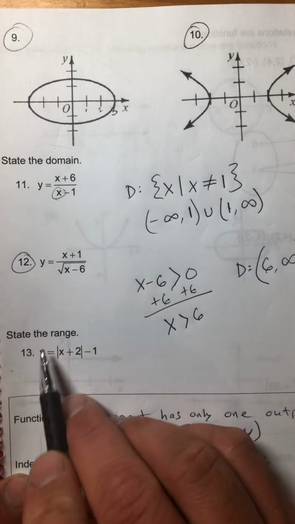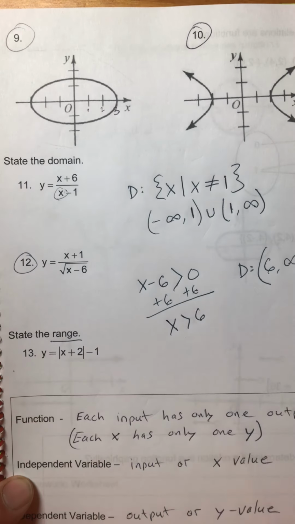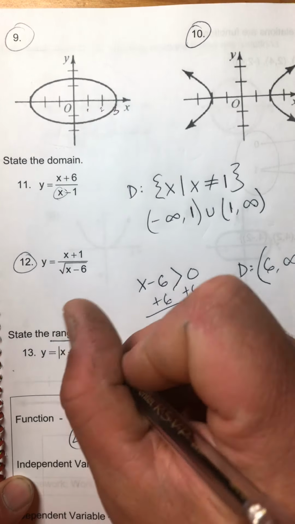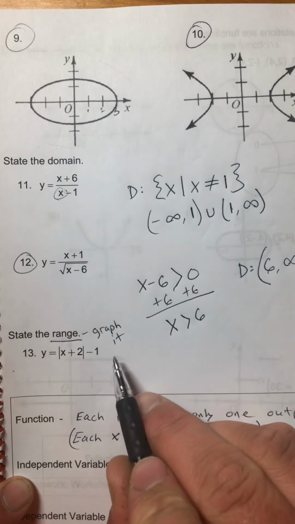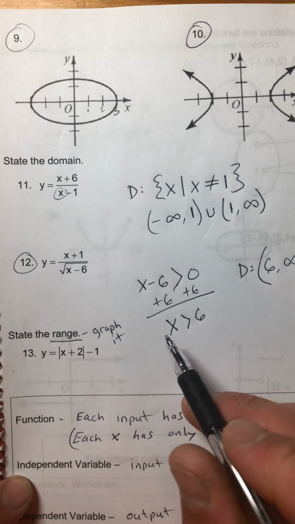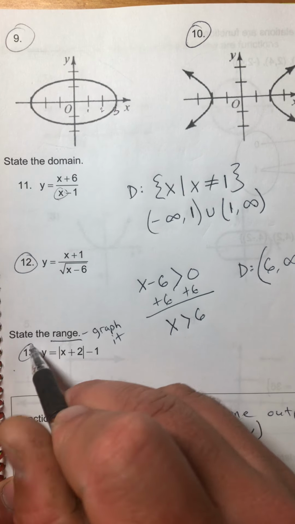Number 13, state the range, so possible y values. Everyone wants the range. I would just say graph it, all right? Graph it, look at the picture. How far down, how far up does that go? Try that one on the calculator if you have one, hopefully.